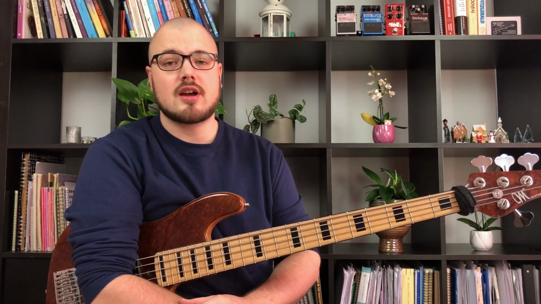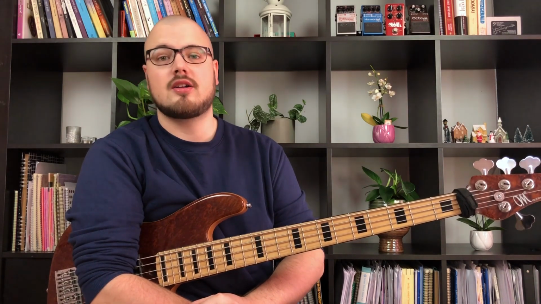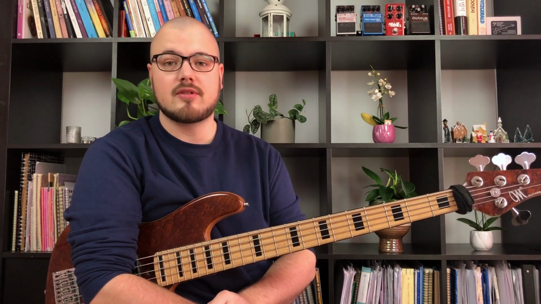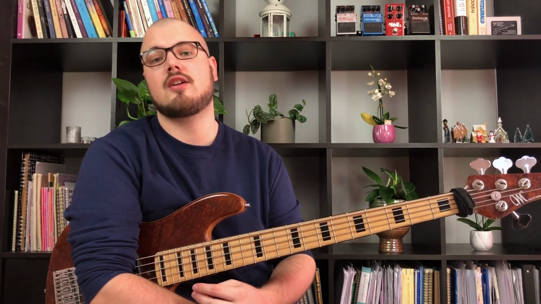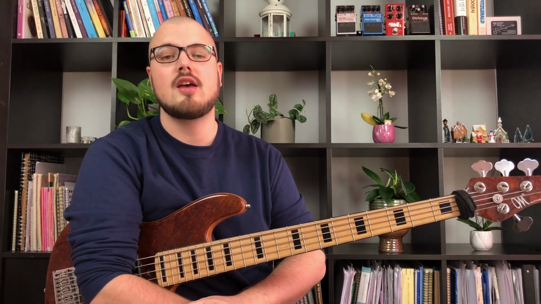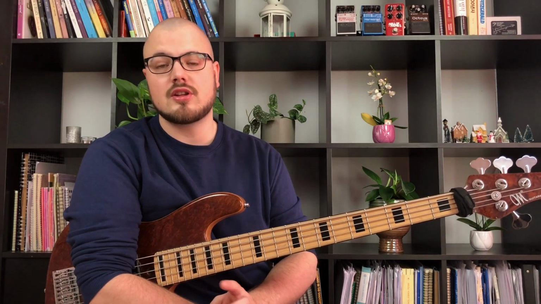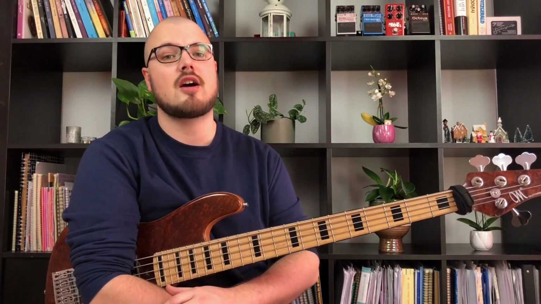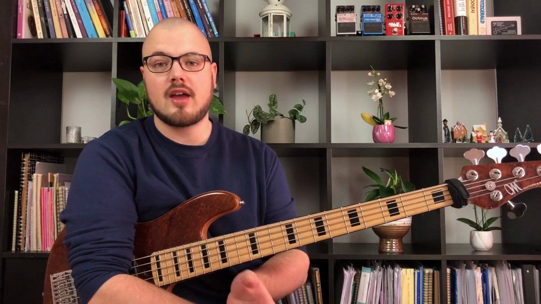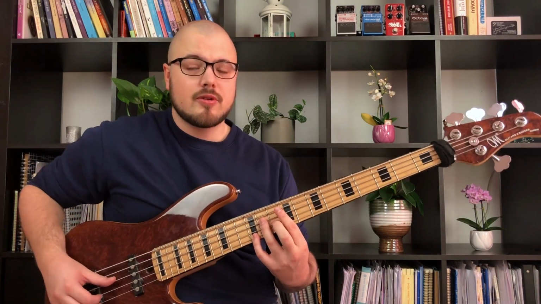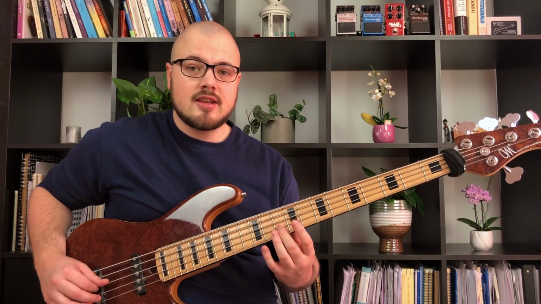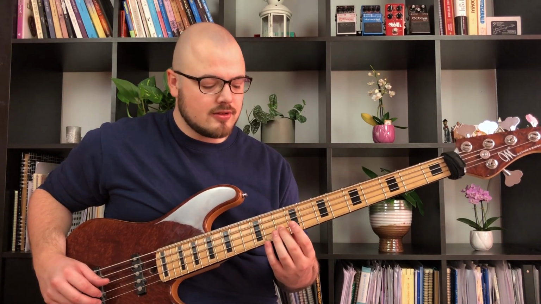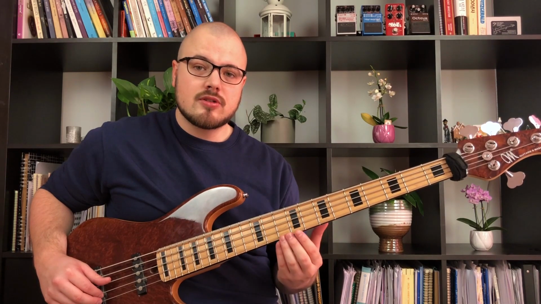Now, approach notes are notes that are approaching our targeted note, and it can be from one direction or the other. It can be just one note or two notes, and they're either diatonic or chromatic. And with enclosures, it's usually two or more notes that are surrounding our note, so they're above and below our note. So if we go back to our A flat major 7, and we know that C natural is our target note, we can play an approach note from above.